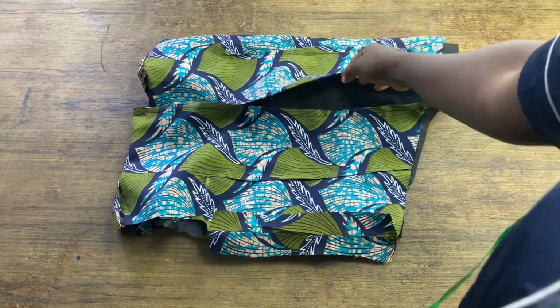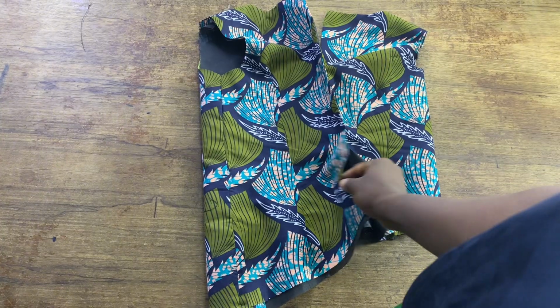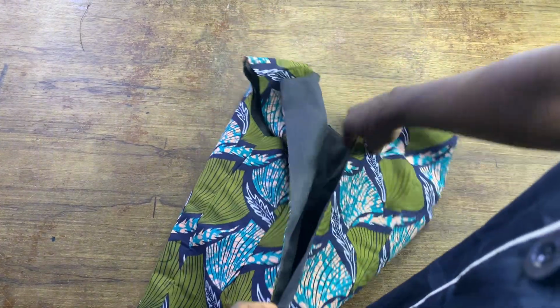This is it after I was done sewing them together. I'll be turning the right side of the fabric out and give it a good press. So this is it after I was done. The next thing I'll be doing is to attach a zipper to my dress. But before doing that, I'll be joining the zipper allowance together this way.